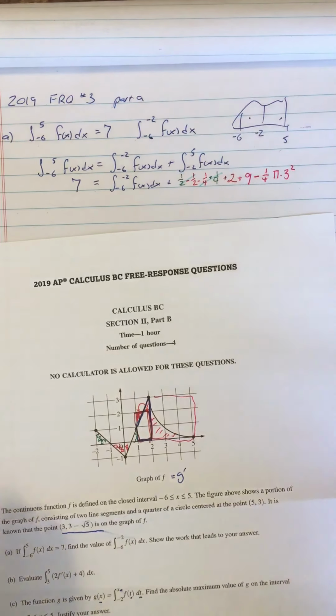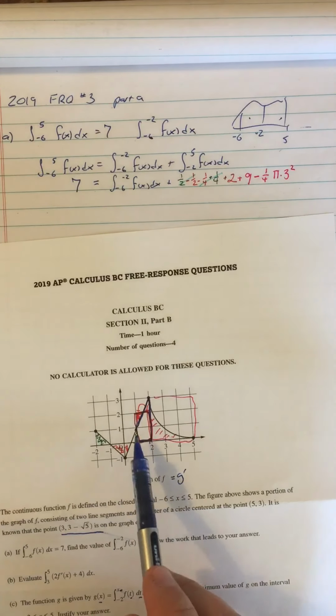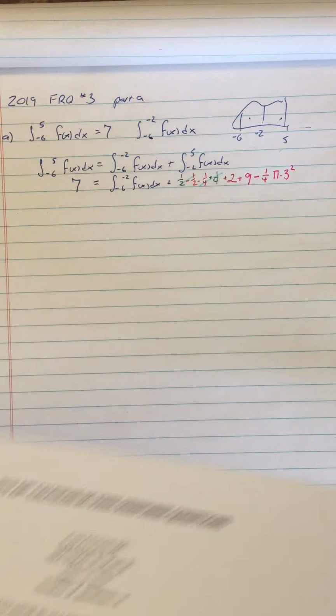Remember, pi r squared is one of the few formulas that they actually expect you to remember for the BC exam. If we had a more complicated shape, they would probably give us the formula. But triangles, trapezoids, rectangles, circles, they expect you to know all those geometric formulas.